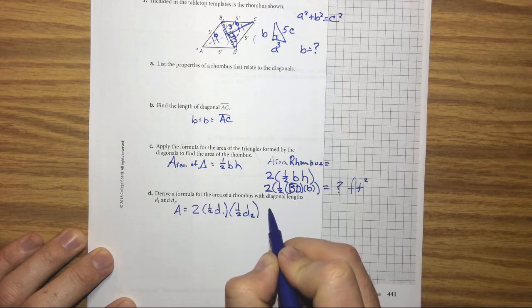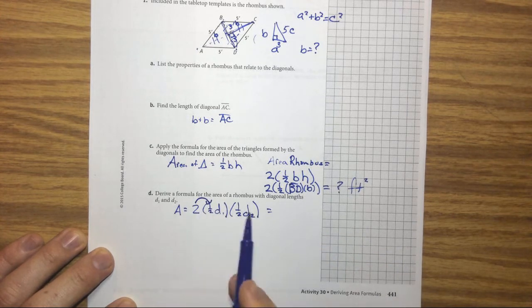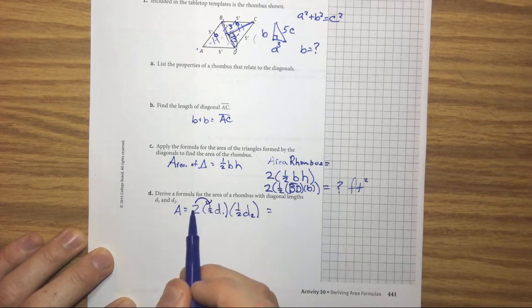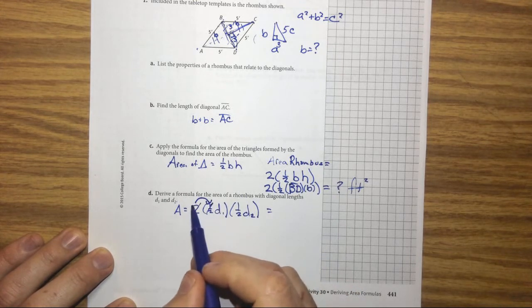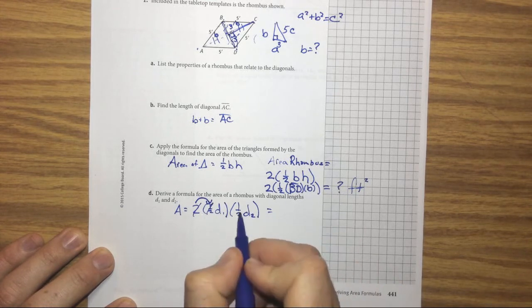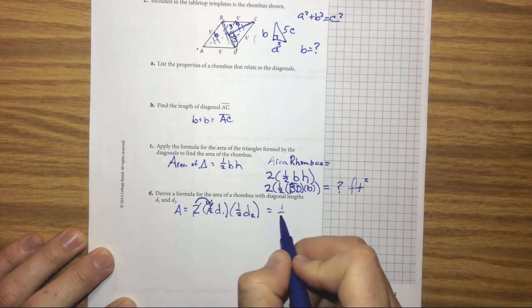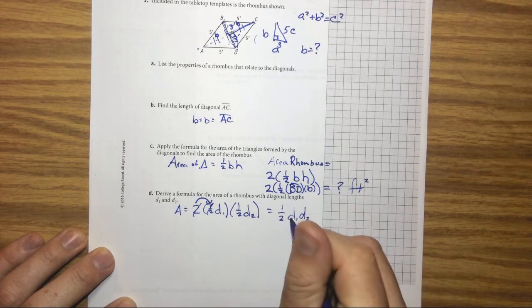If we pull the 2 inside here, remember these are multiplied together, this becomes a 1, right? 2 times 1/2 is 1, so these cancel out, but we don't distribute to all of them because there's no plus or minus sign. These are all the same thing multiplied together. So I'm going to put the 1/2 in front: 1/2 D1 times D2, diagonal 1 times diagonal 2.